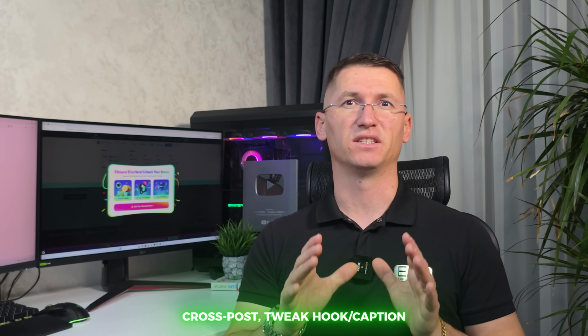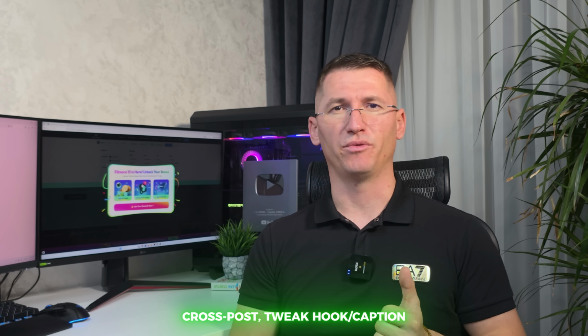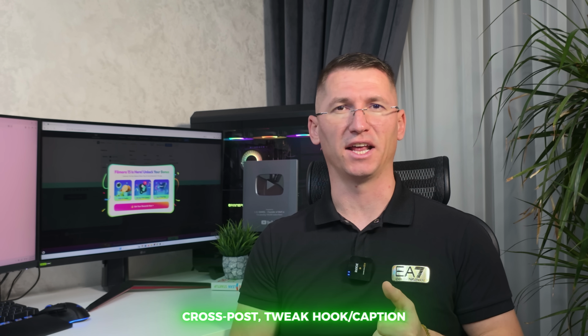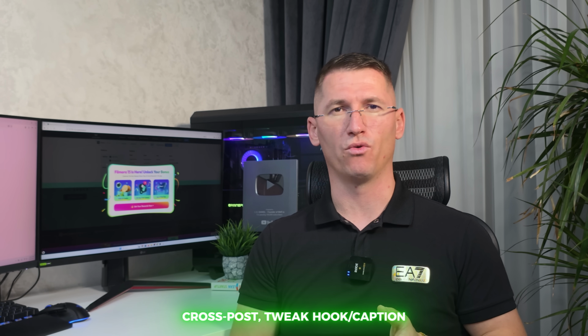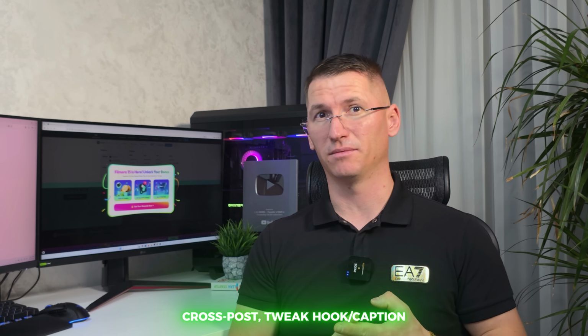For cross posting, recycle edits across platforms, change the hook and caption to fit the feed. Hashtag examples: hashtag creator economy, hashtag make money editing, hashtag YouTube growth, hashtag video editing, hashtag AI editing, hashtag Filmora, and hashtag Filmora 15, of course.